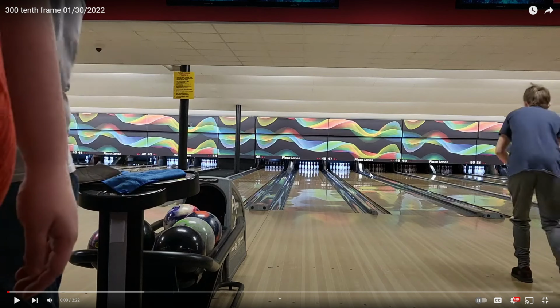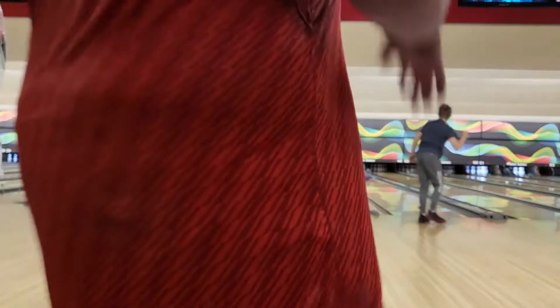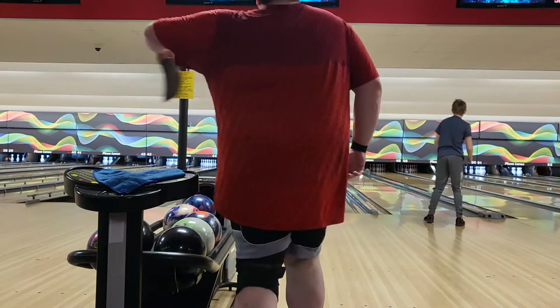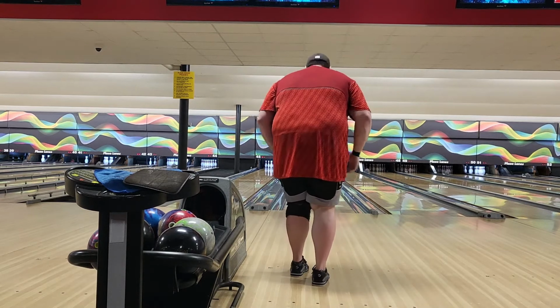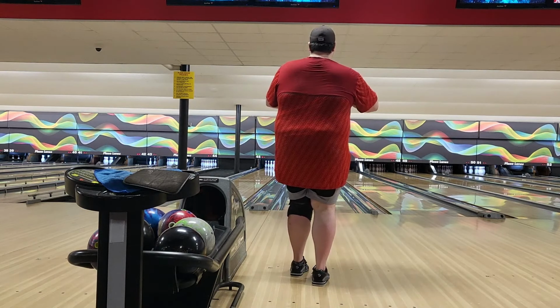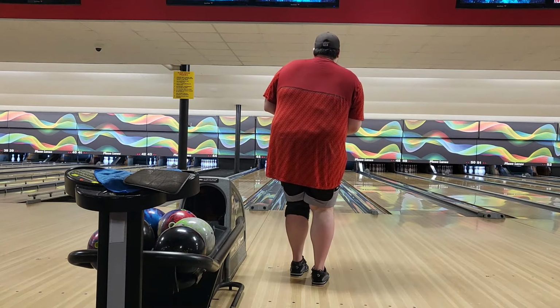Alright, so now that we've taken a look at that slightly offset camera angle, let's take a look at this one. So I know it may not look like it's going to be directly behind, but it's about as directly behind as I'm going to be able to get at this particular bowling center. This is actually from January of 2022. I shot a 300 game while I was practicing with some friends, and these are the last few shots.